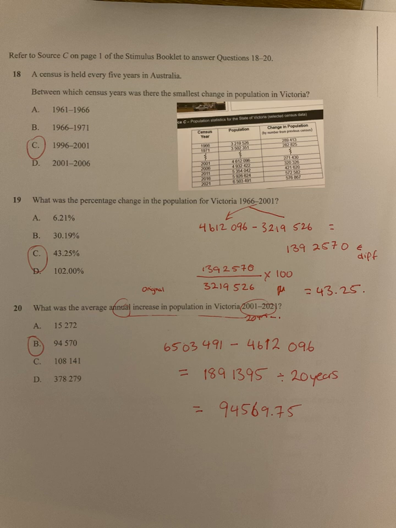All right, percentage change in the population, percentage change. So what we're doing to find that is we have to find out what was the population in 1996 and what was the population in 2001. So we're going to, first of all, find the number if we take one from the other. So, you know, the 2001 number was 4,612,096. The 1996 number was 3,219,026. So when we minus that, this is the difference in population.